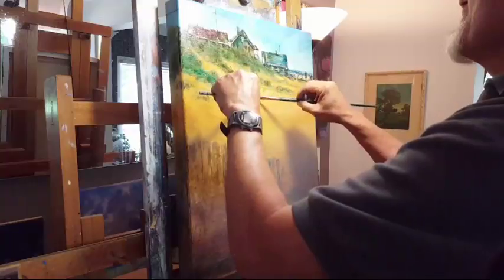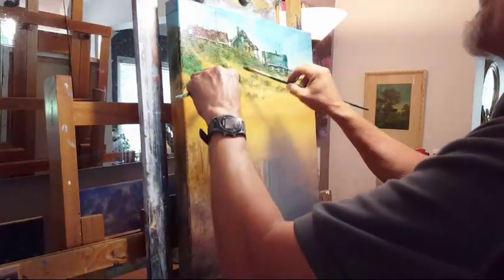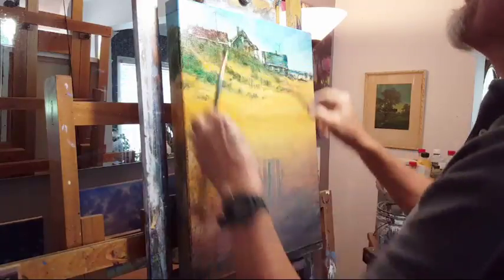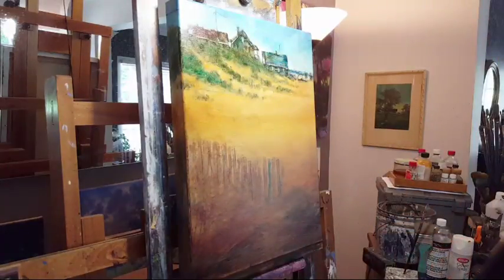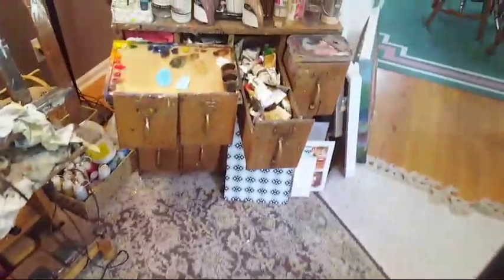I don't think painting is terribly expensive as a hobby. I don't spend a ton. Here, let me move you around just for a second, okay? Here's my paint drawer in my studio, okay? 5 inches deep, 5 inches wide, and 2 feet long, full of paint.